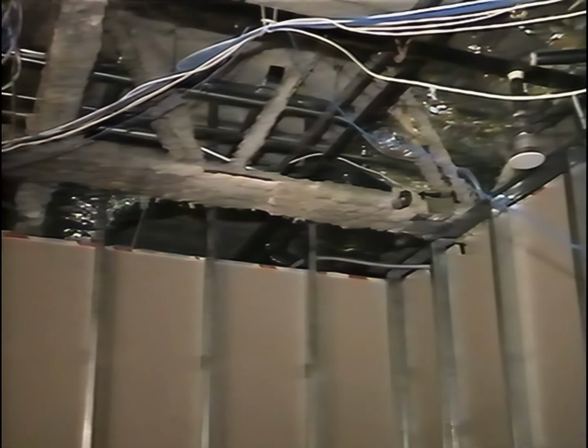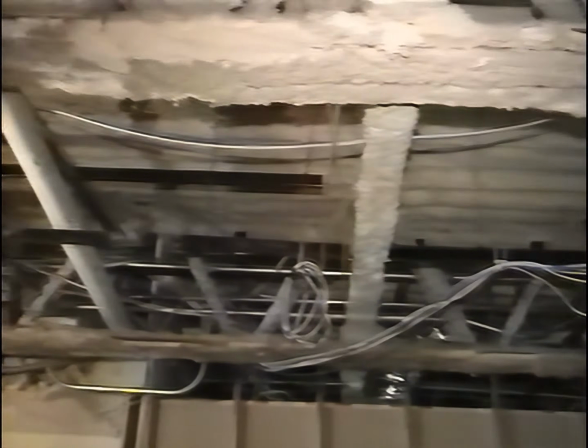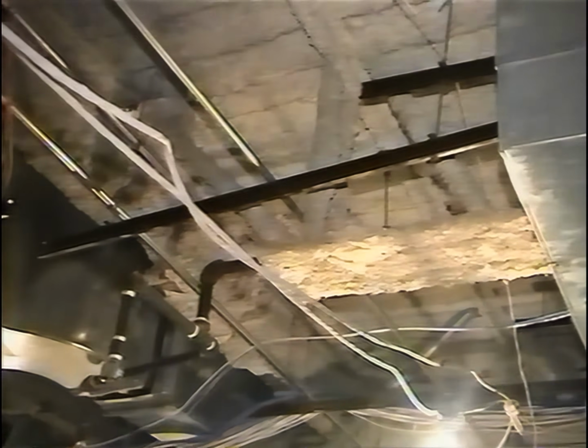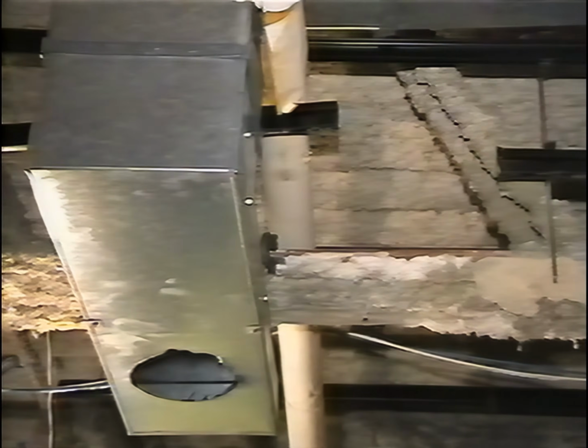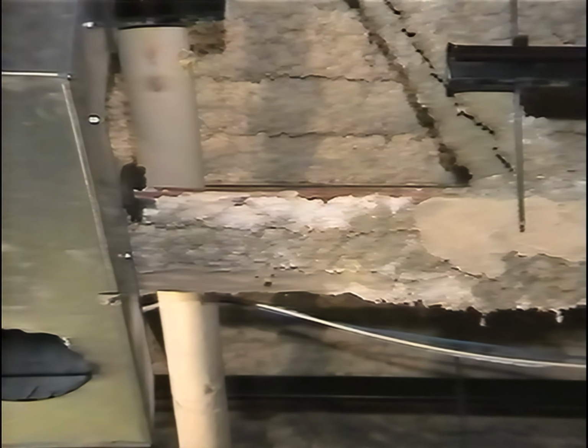Now we're moving to bar joist 337, and we will cover it from north to south. And we'll move to the east side of 337.